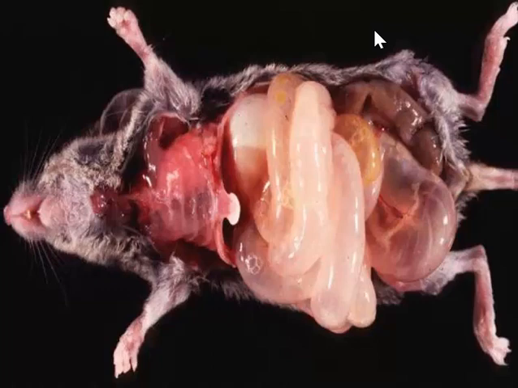This particular animal is a C57 black, and a number of papers have been published about a spontaneous fatal pseudoobstruction that generally occurs in dams or female mice in the second week of lactation. There's widespread apoptosis of the villar epithelium of the small intestine, which is associated with strong expression of activated caspase 3.